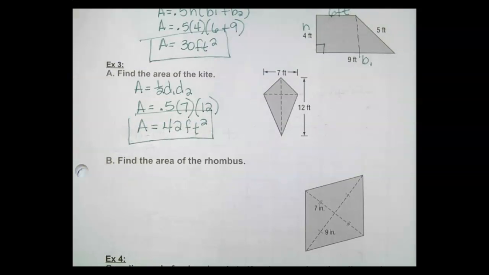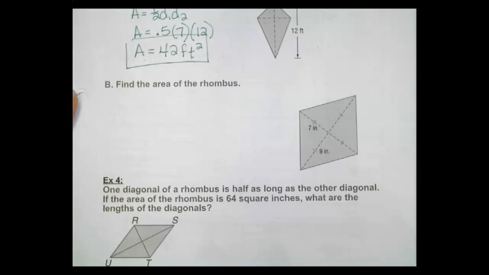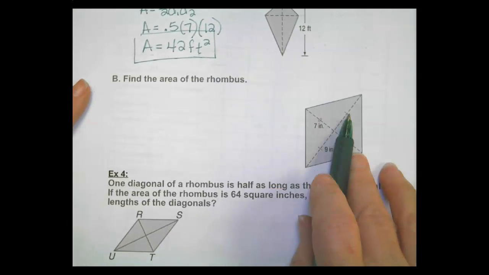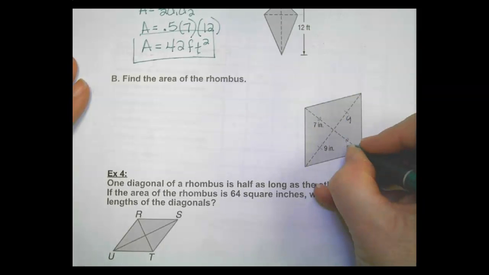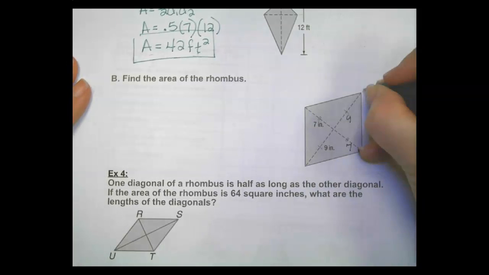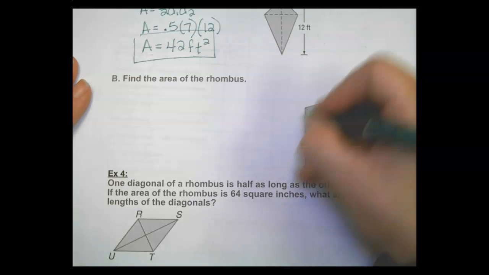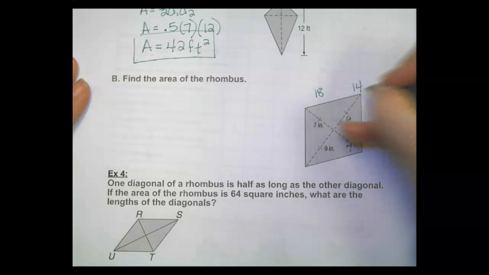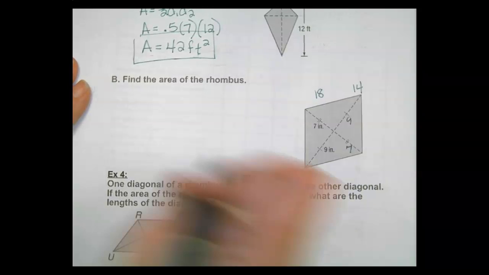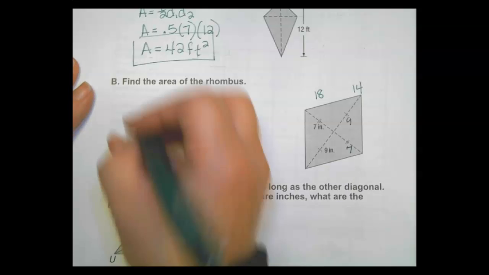Well, let's try this one. Since these are equal, it's telling us this has to be 9, this has to be 7, so the diagonal here is 18, and the other diagonal is 14. Easy peasy, same thing as the kite.